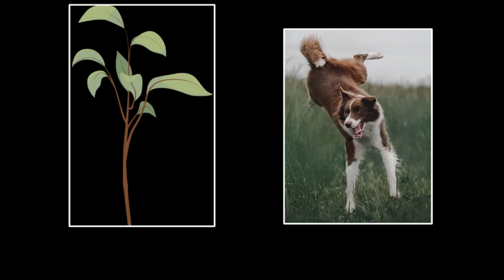Animals keep moving around, responding to the environmental stimuli. But what about plants? Do they move? The answer is yes. Even though it's not as obvious as the animals, plants do move. They also respond to various environmental stimuli.